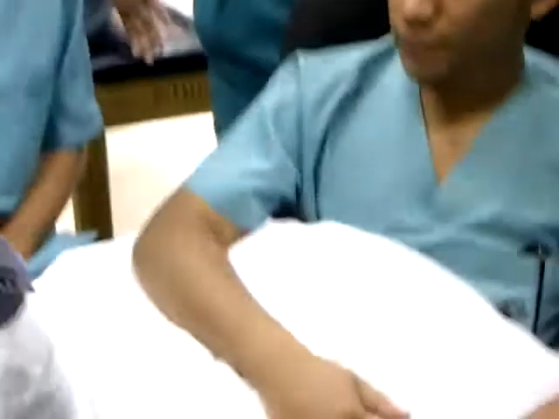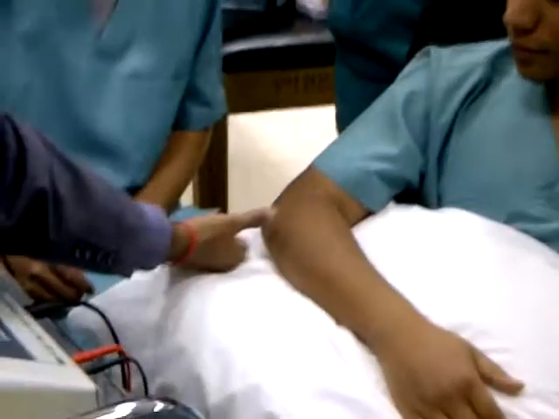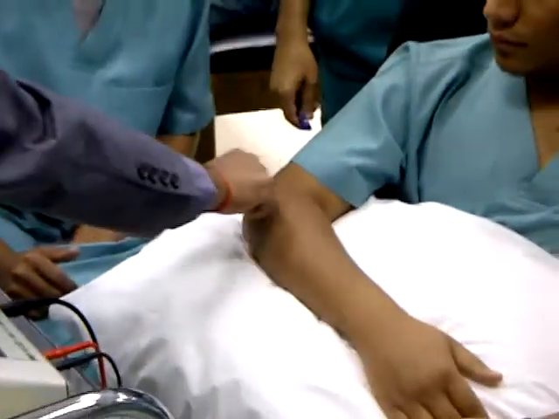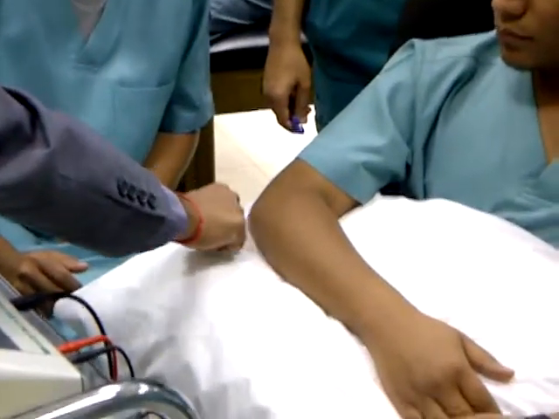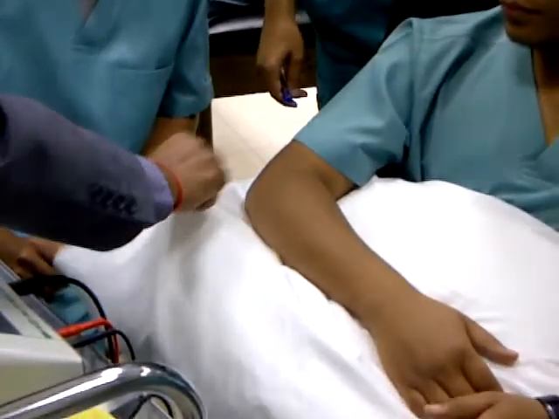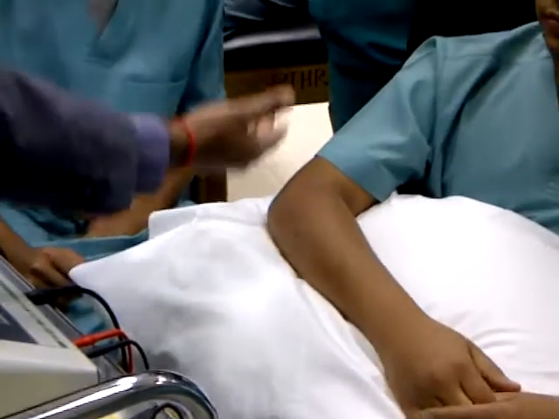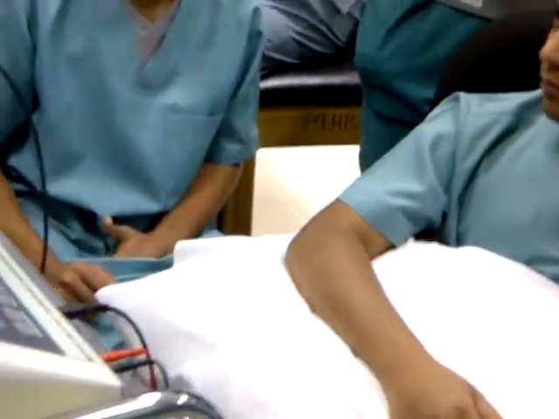Sit comfortably. And if you want, you can provide some towel down there, because whenever you are going to deal with this area, some of the gel may come down and it will spoil the pillow. Yeah, you can have some towel.